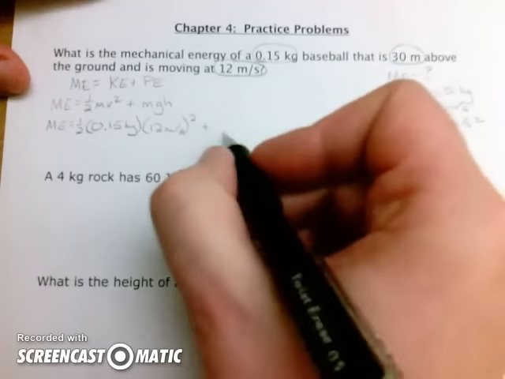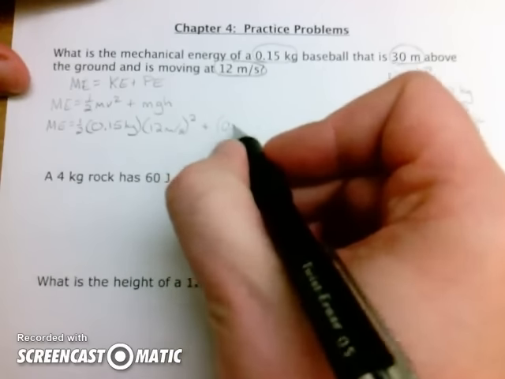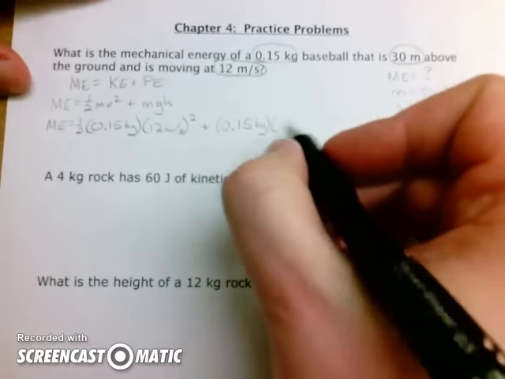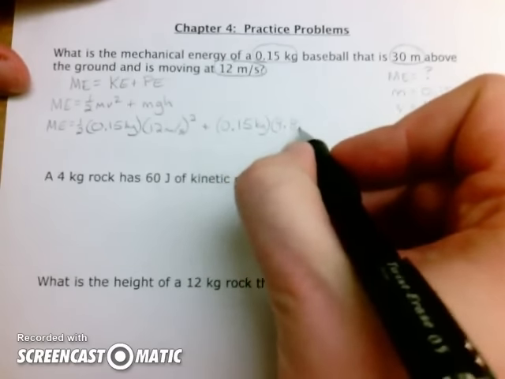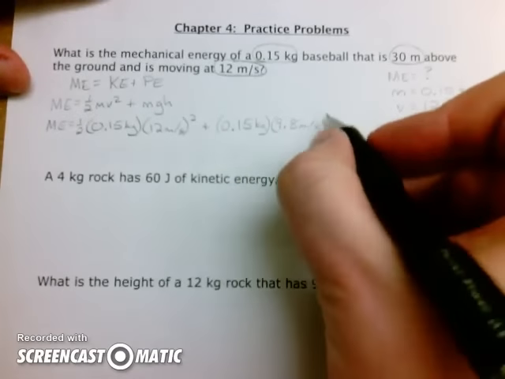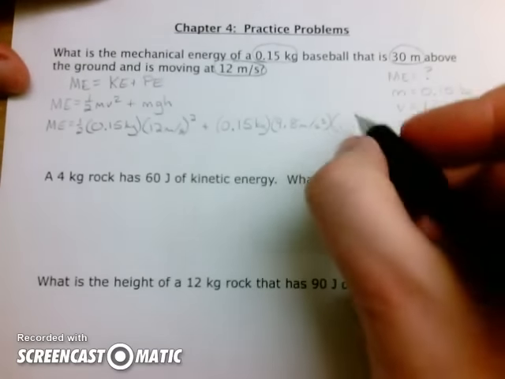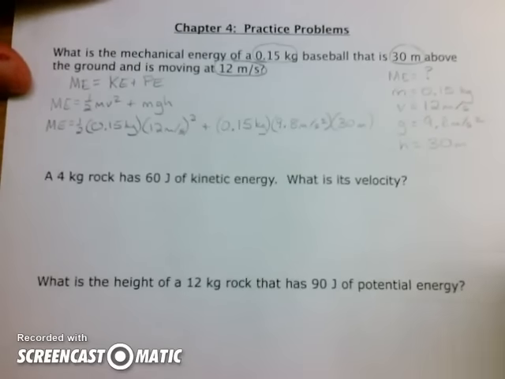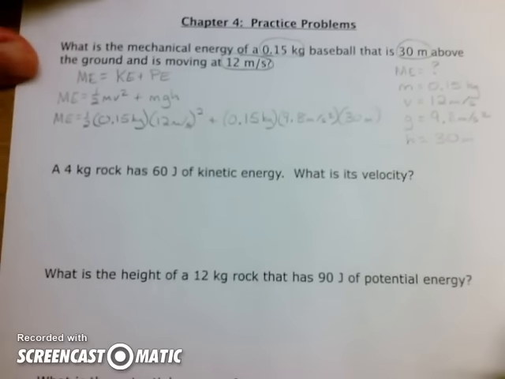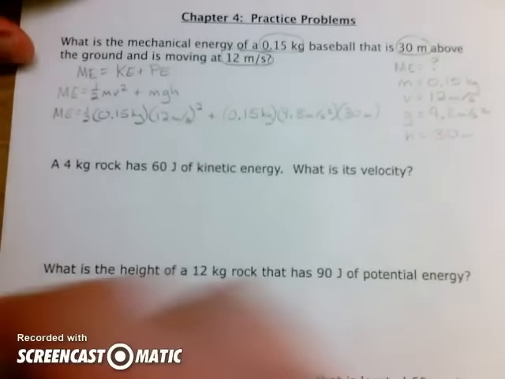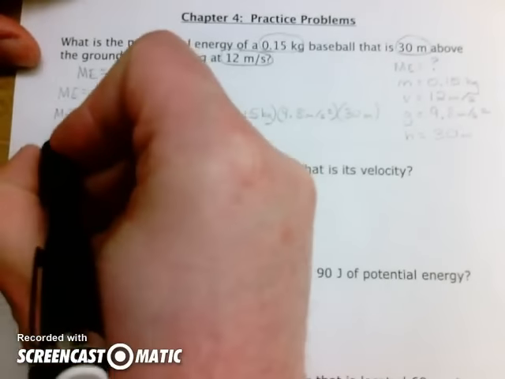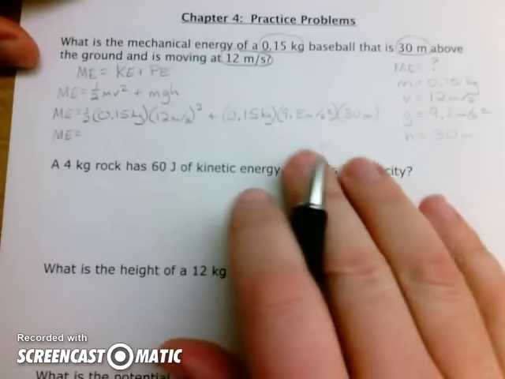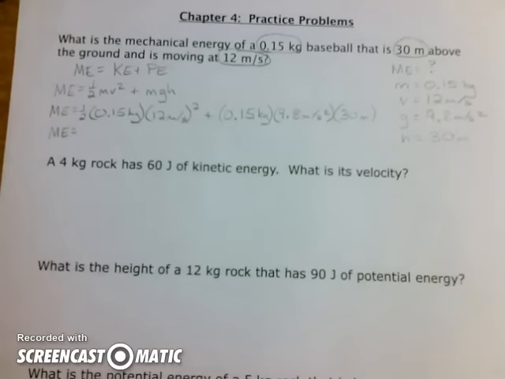And then I'm going to add mass times gravity times height. 0.15 kg for mass, 9.8 meters per second squared, gravity, and height is 30 meters. Okay. If you looked at those gizmos, it'll give you some ideas on mass and gravity and height. All right, now I'm going to do these numbers on my calculator. I'm going to do this part first, and I'll write this part second, and I'll put them down.